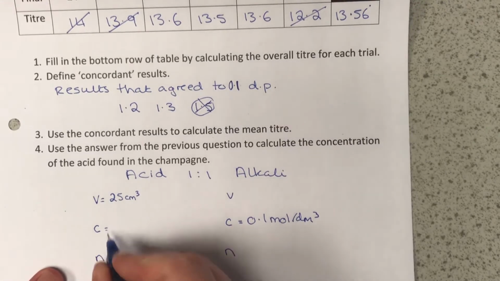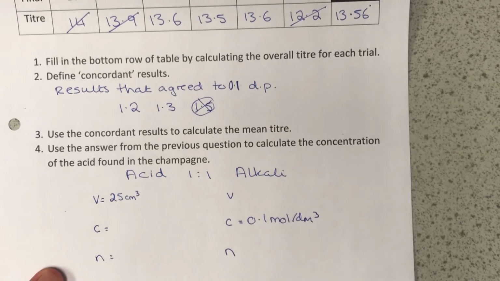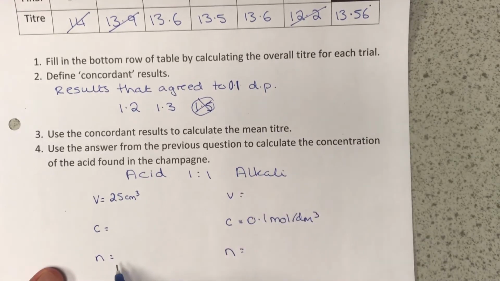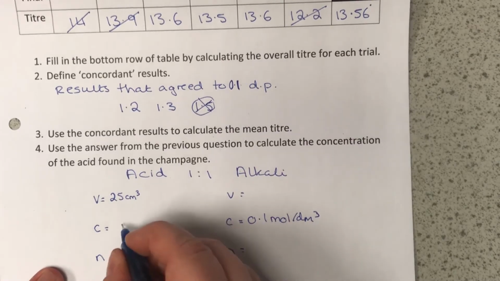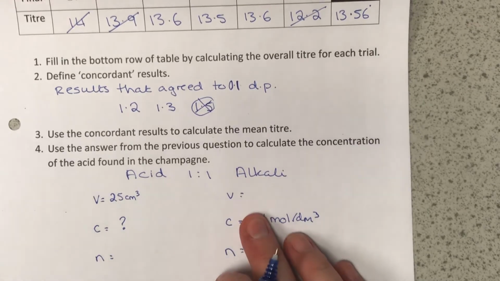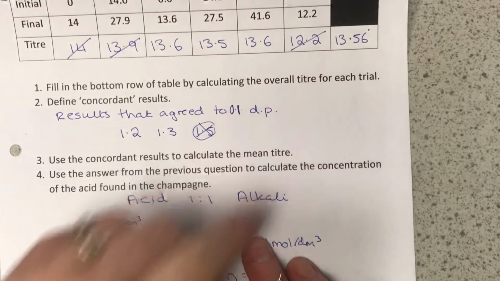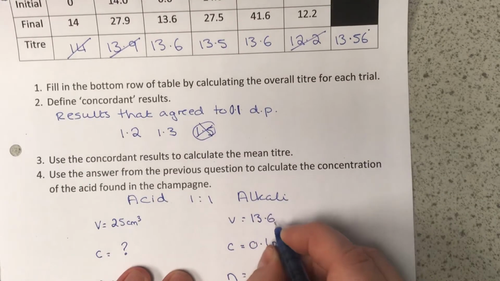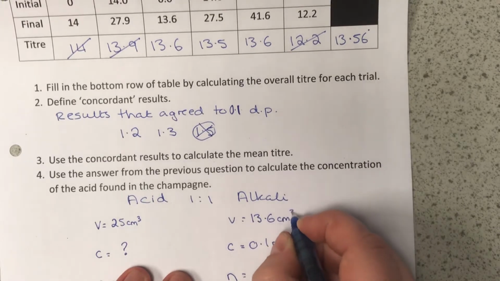The number of moles is what we're going to have to try and get. We do need one more number here to work with. We're trying to get to the final concentration here. The volume of our alkali used was our average titer there. So our volume here is 13.6 centimeter cubed.